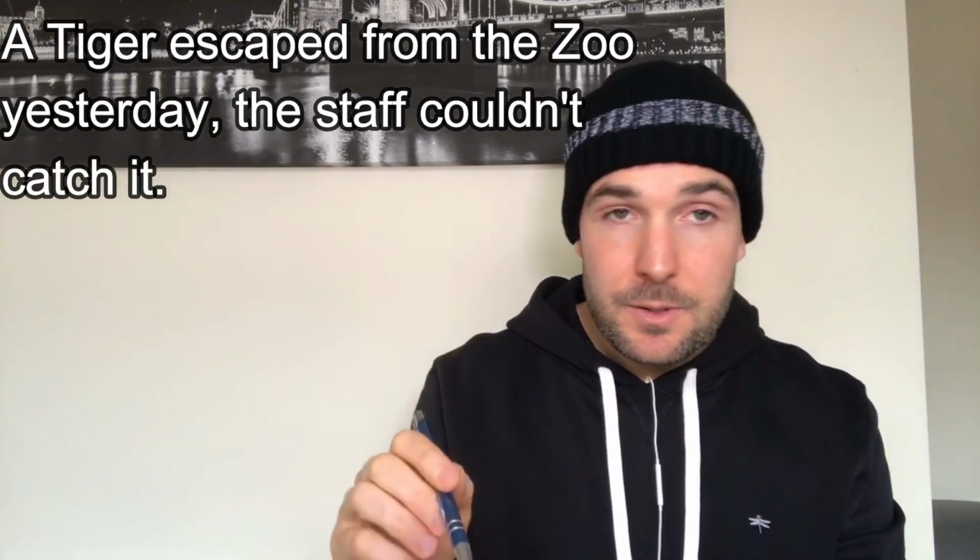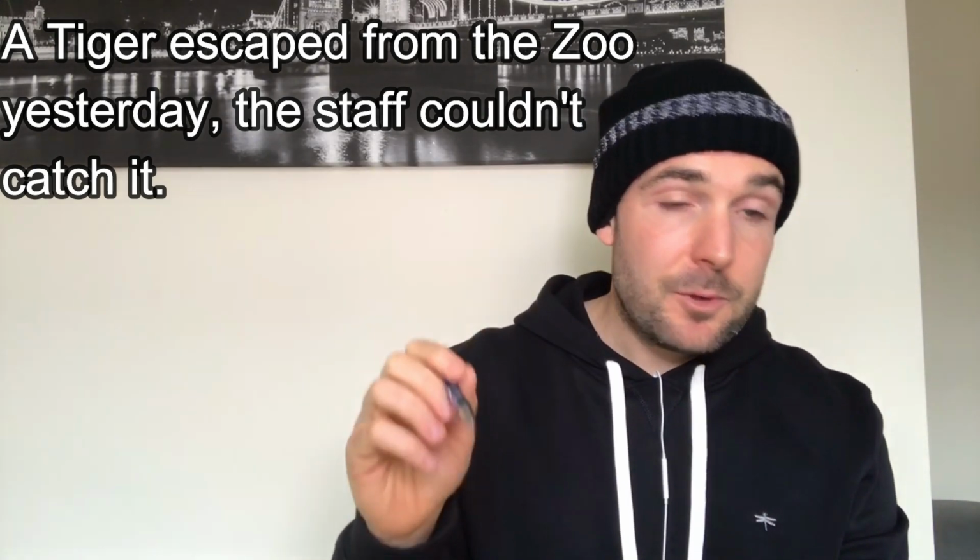And the same example in the negative to show you that we still use couldn't would be, a tiger escaped from the zoo yesterday. The staff couldn't catch it. And that's the negative, okay? So just keep that in mind, that when we're speaking about a specific special occasion, we use was, were able to for the positive instead of could.